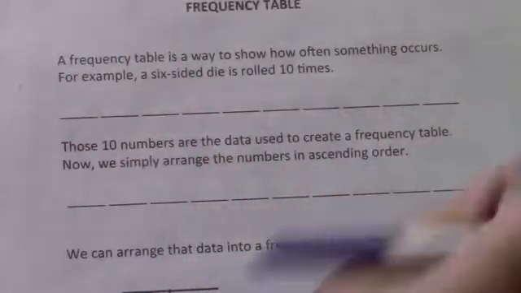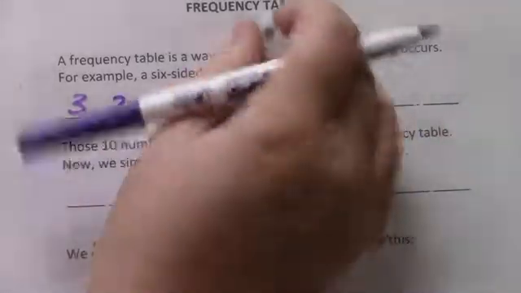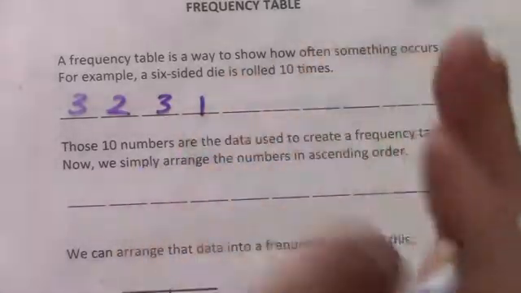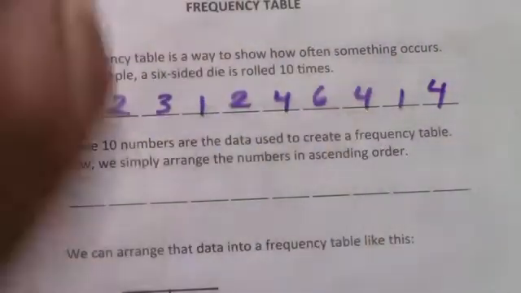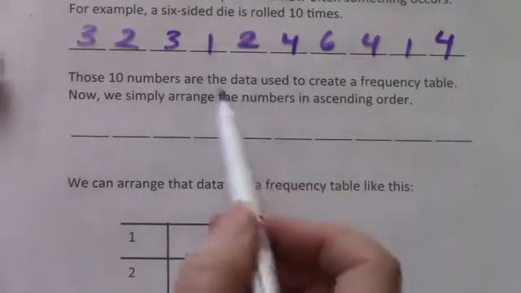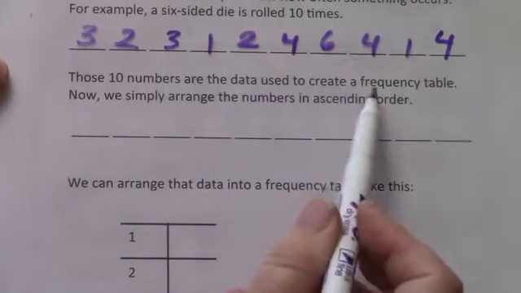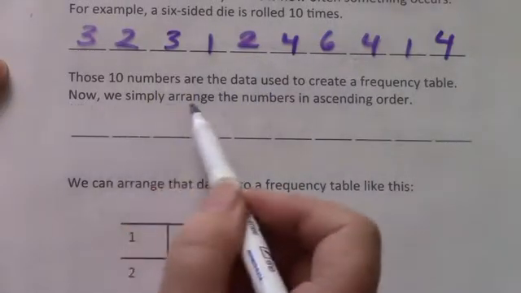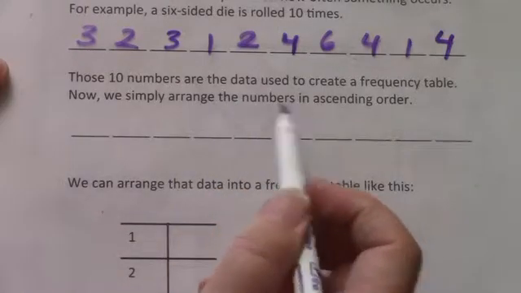Here we go. A 3, a 2, a 3, a 1, a 2, a 4, a 6, another 4, a 1, and a 4. Next thing we do is we're going to arrange the data used to create a frequency table. Now we simply arrange the numbers in ascending order.